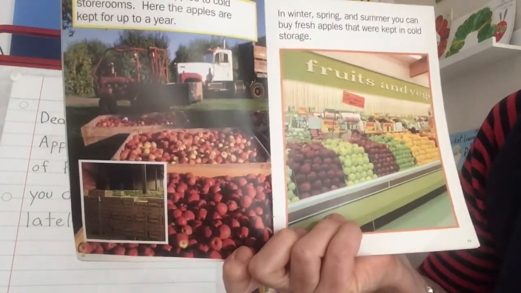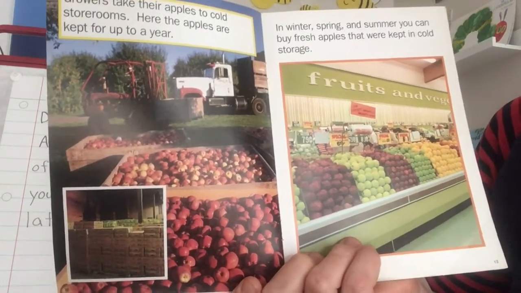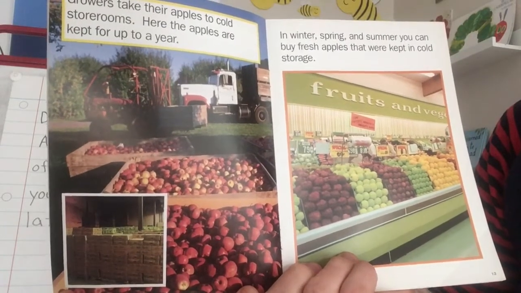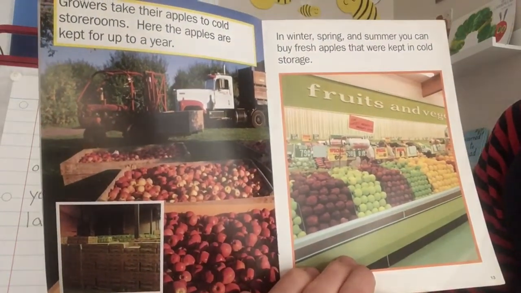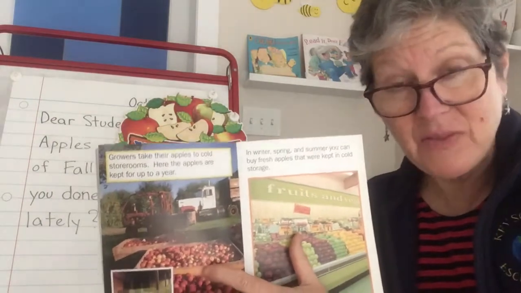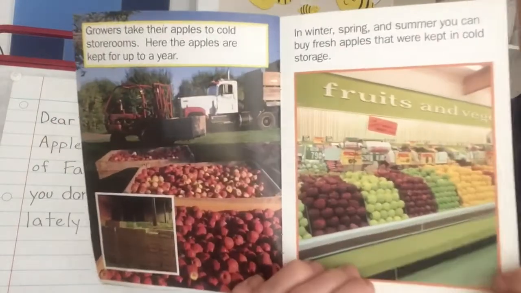Growers take their apples to cold storerooms. Here, the apples are kept for up to a year. In winter, spring, and summer, you can buy fresh apples that were kept in cold storage. Right, so that's a good thing to stop and think about. If all the apples are ready to pick from the tree right now, how do we keep eating apples in the middle of winter or in the springtime or in the summer when the apples aren't ready yet? It's because they keep them in these cold storerooms and then take them out to sell them through the rest of the year.